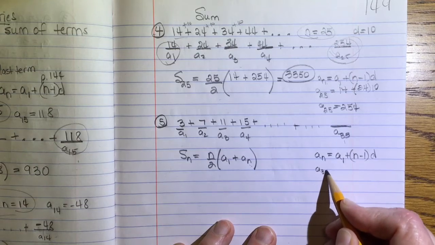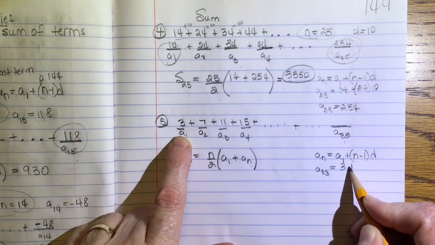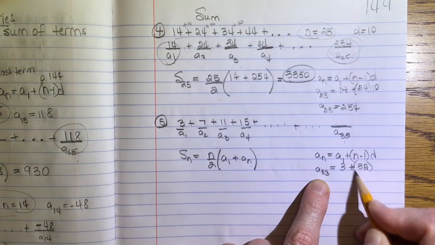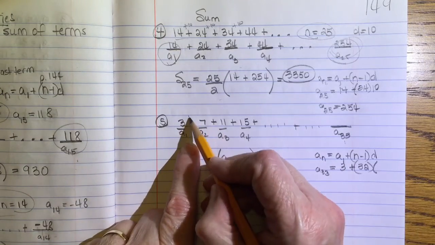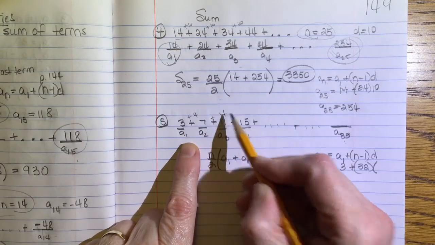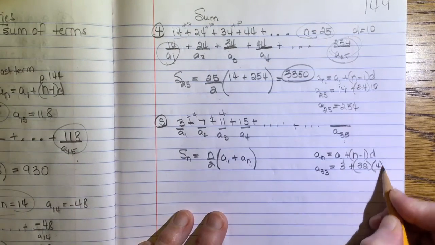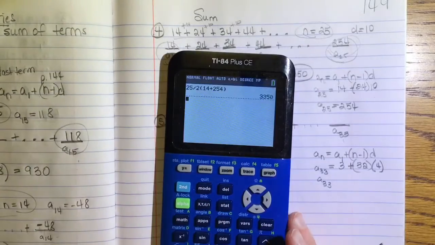So a sub 33 equals 3, the first term, plus 32 times the d. What is that? We didn't say it up here, but you're adding 4 every time. If you forget it, when you get to this point, you know you've got to go back and find it. Pretty easy calculation.